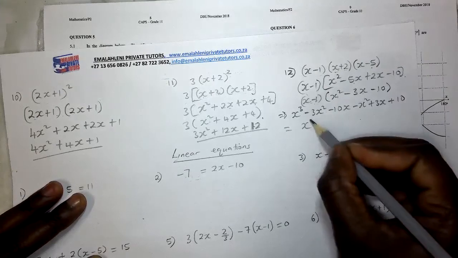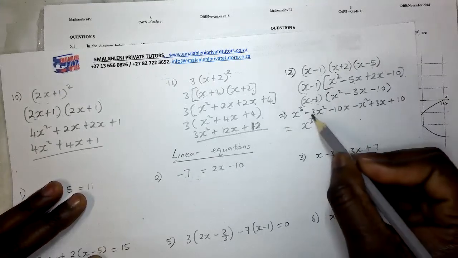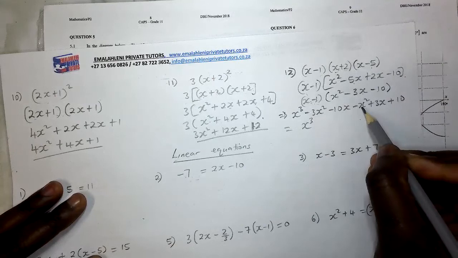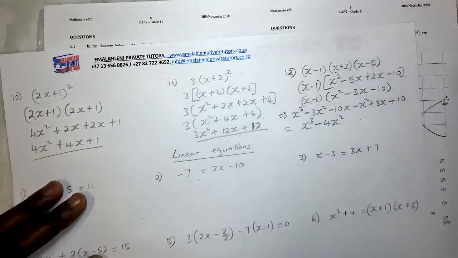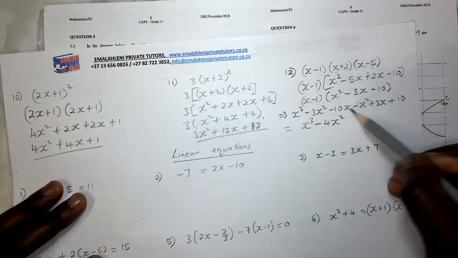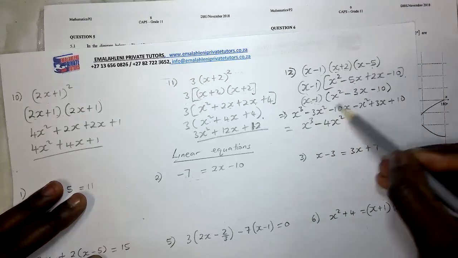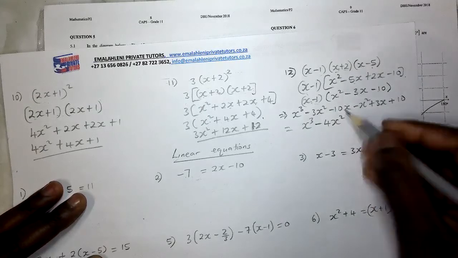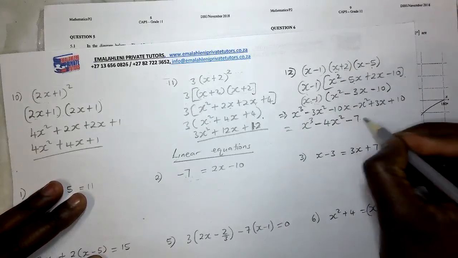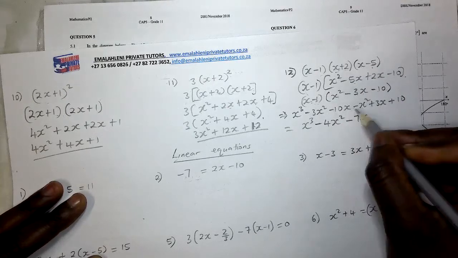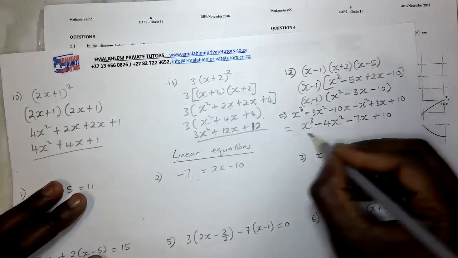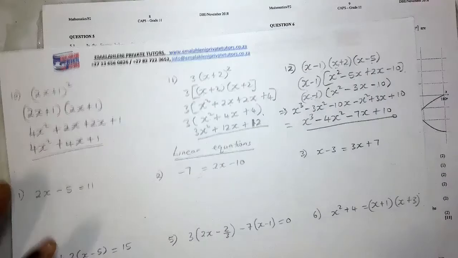We have our x cubed, doesn't have a relative. Then negative x squared minus 3x squared, you're going to get negative 4x squared. Then negative 10x plus 3x, it's carried by the bigger part, you're going to get negative 7x. Then you have got, do you have any number here? Okay, plus 10. That's your final here. That's our final answer there.